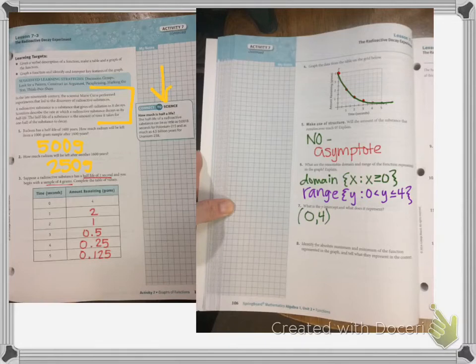What is the absolute max and what is the absolute min? Okay, if you look, the max has to be 4 because that's the highest it can go. That's where the grams start, and then they decay from there. What is the min? There isn't one because it's an asymptote and it will never reach 0. It just keeps infinitely getting halved.